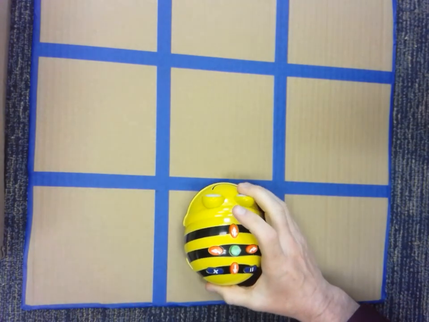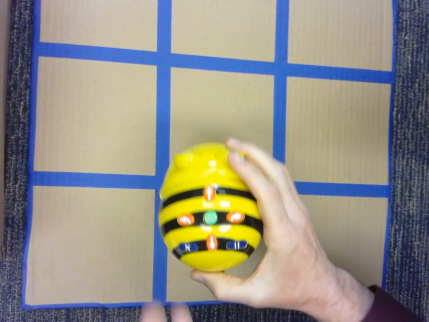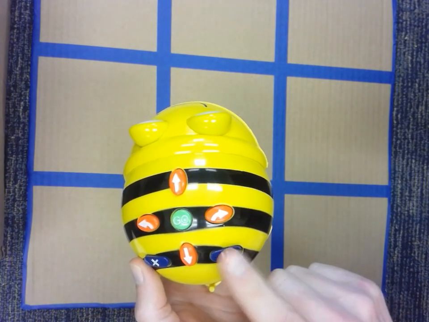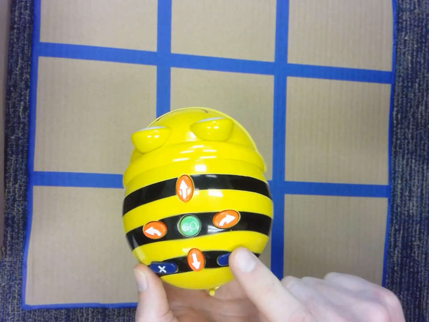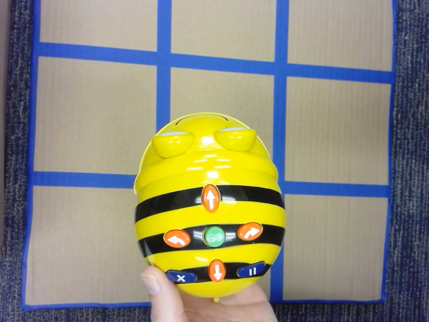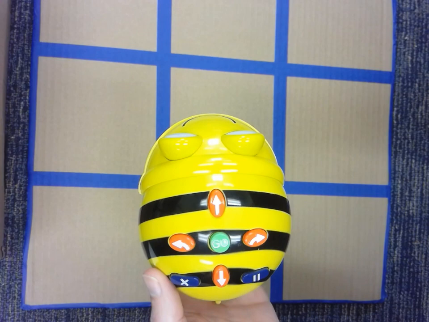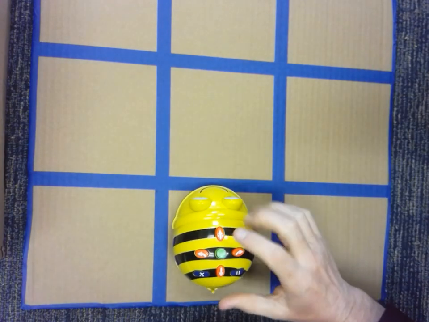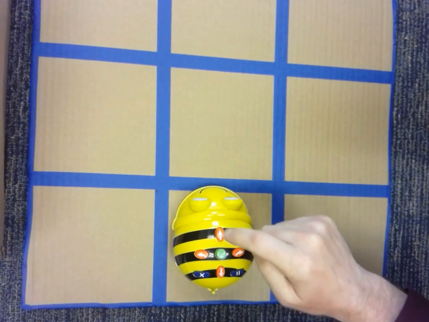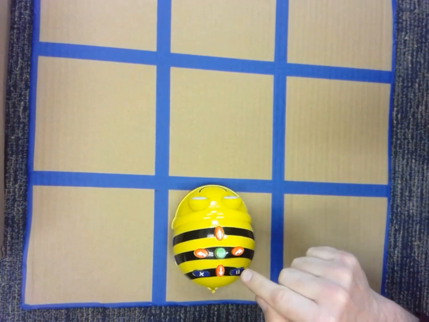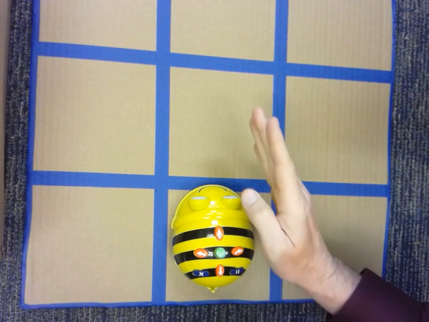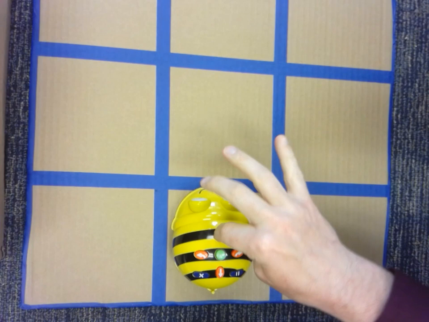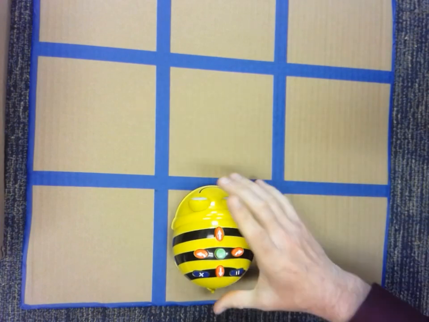Now the last button on here is the one that we really don't need to worry about, that we really don't need to use. It is this pause button right here. And all that pause does is it commands the bebot to pause in its directions. So if I hit forward, pause, pause, pause, it's going to go forward and pause, stop right there 3 times, and then it'll go forward 1 more time.